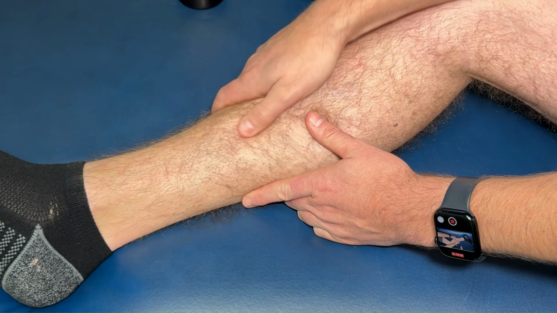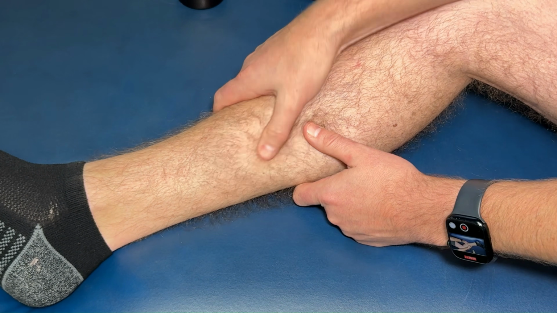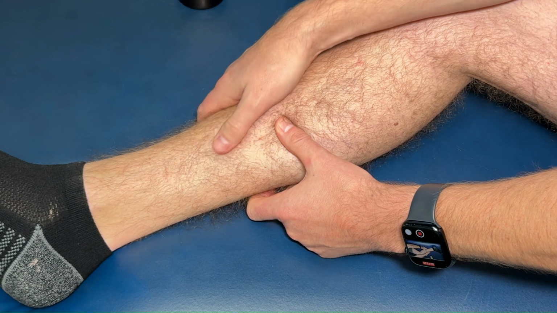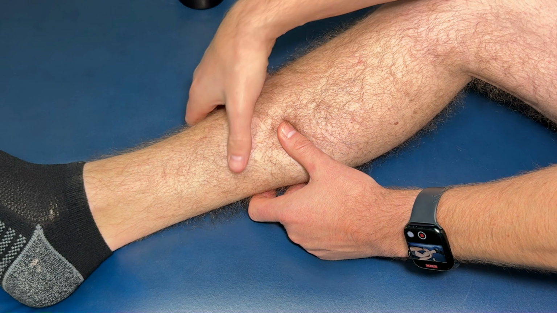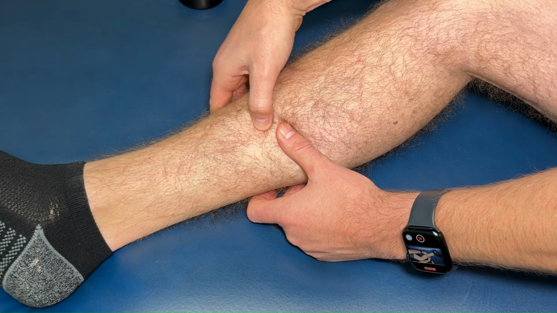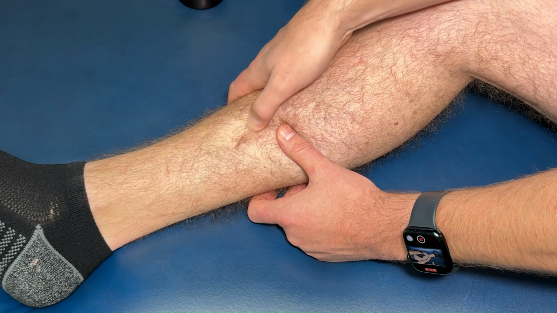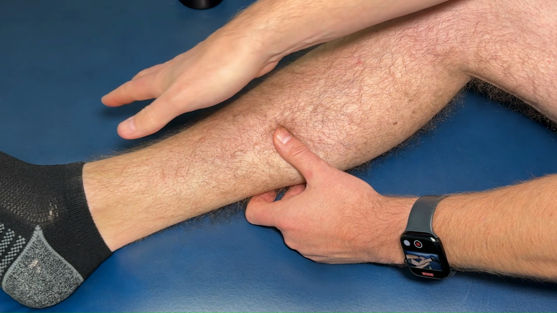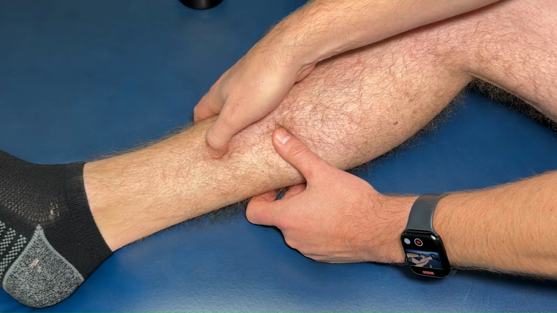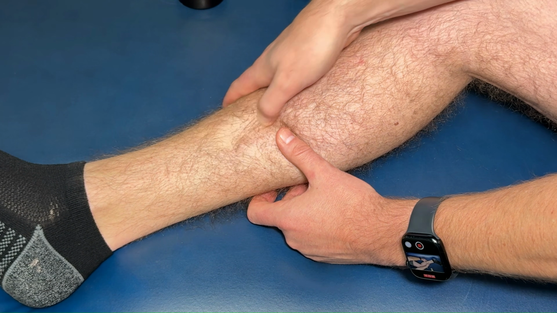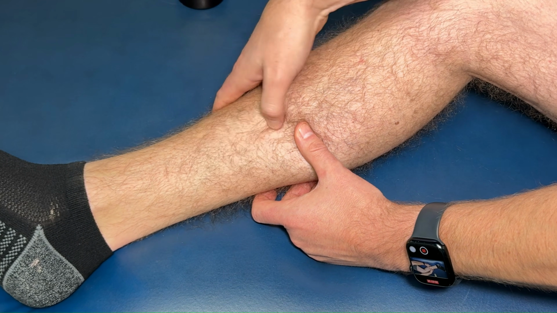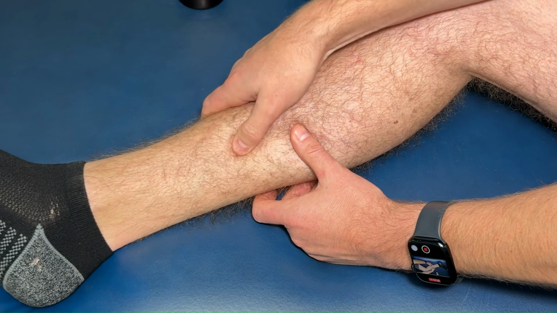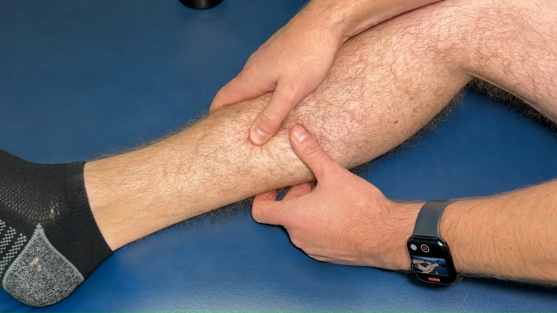And if you do find that one spot is really stubborn, it just doesn't want to release, at that point I would attack those soft tissue fibers at different angles. So you can go from side to side like this. You can also go down up. If you want to do kind of a long stroke like this, I always recommend going down up like this towards the heart to improve blood flow and circulation. But experiment with as many different movements as possible until you find the one that offers the most relief.